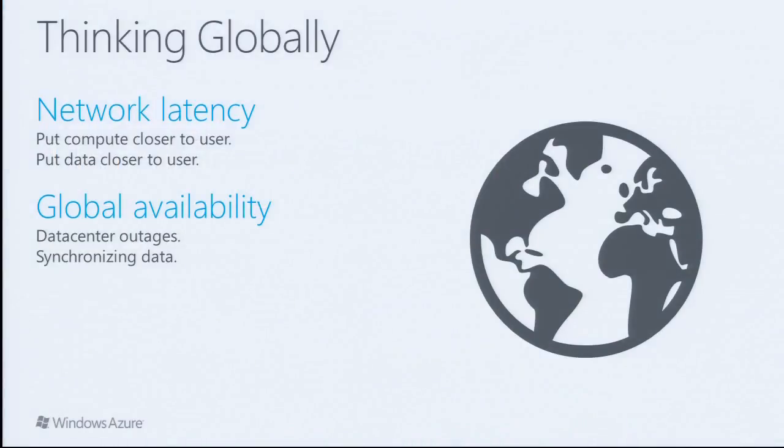Well, the great thing with Windows Azure is we do have some technologies in the mix to help with this. Now, two things. One, first of all, network latency. Wherever you are, there is a path to get between you and the data center. And the further away from the data center, potentially the slower that connection will be. So if we can put the compute or the data closer to the end user, then we're going to reduce that round-trip network latency.